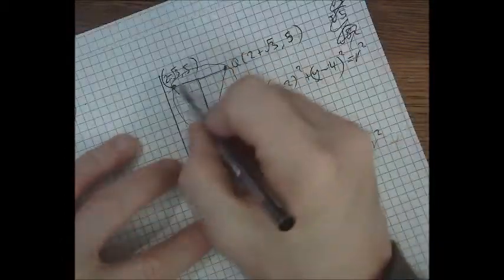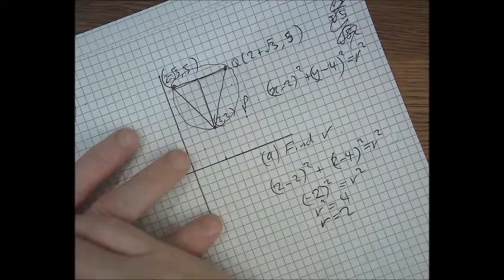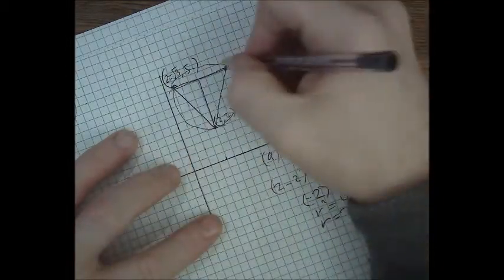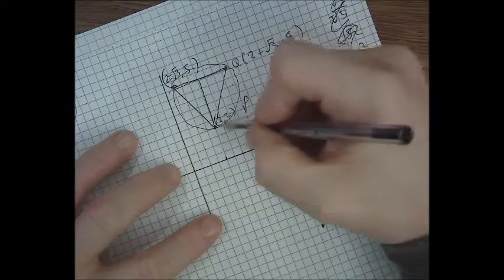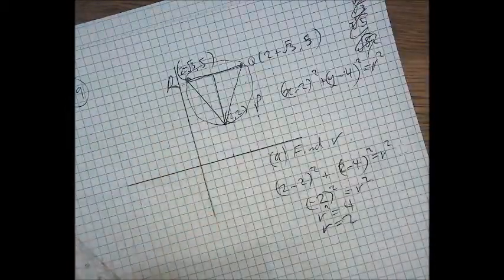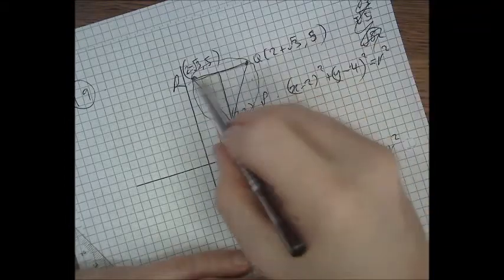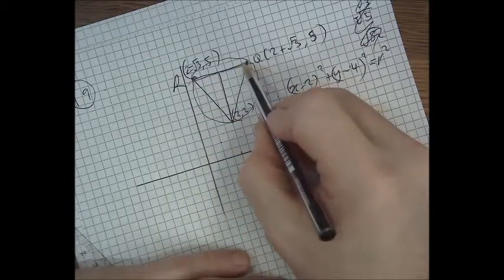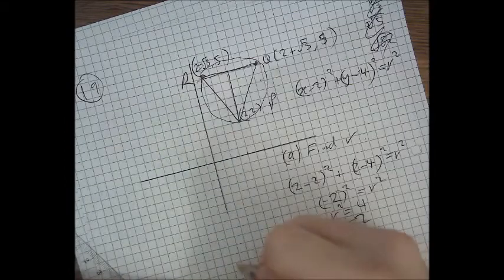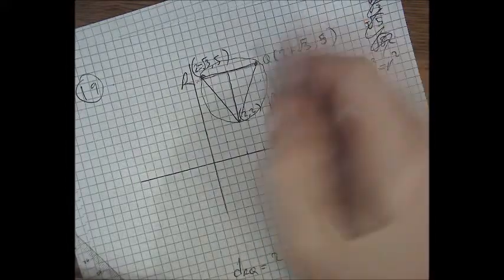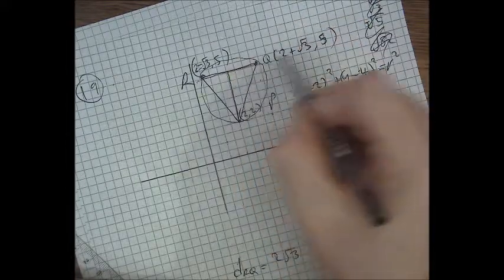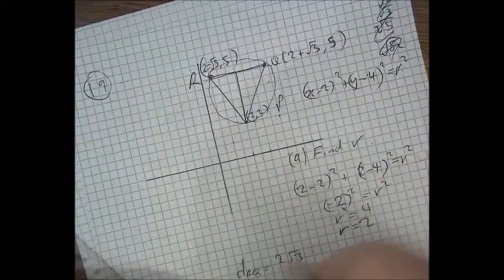That distance there is clearly, I better name these, so it's PQR. That distance is clearly 2 root 3 because there's a centre there, it goes root 3 to the right, root 3 to the left, so it's 2 root 3 across.